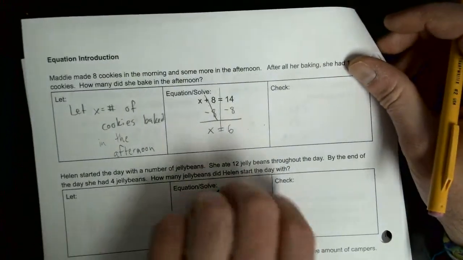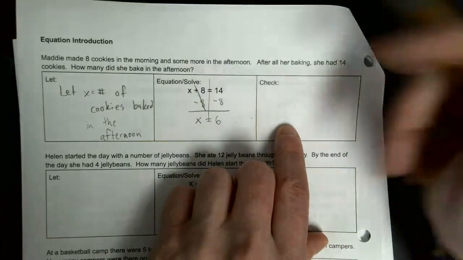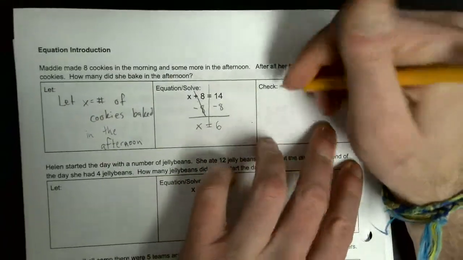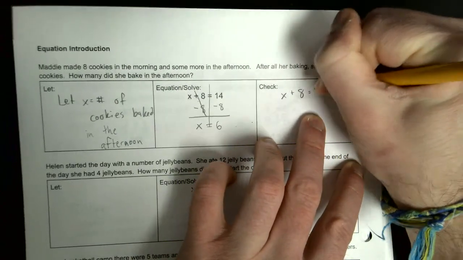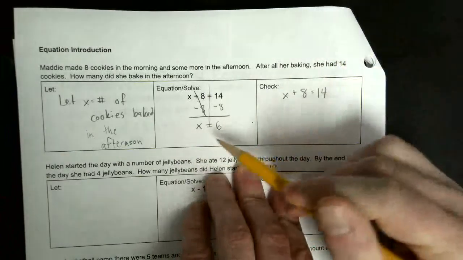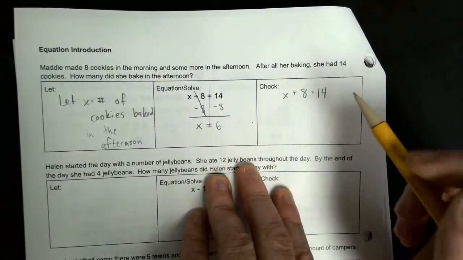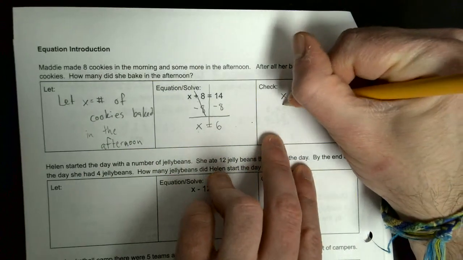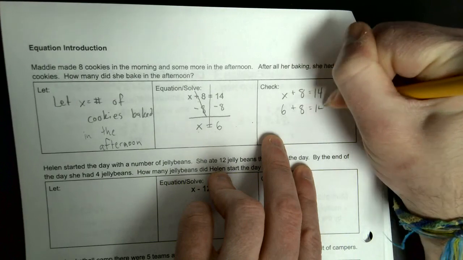And to check that, we're going to check these the same way each time. The first thing we're going to do when we check it is write the equation down. Now, in this equation, we found out that, in fact, x was 6. She made 6 cookies in the afternoon. So 6 plus 8 equals 14.